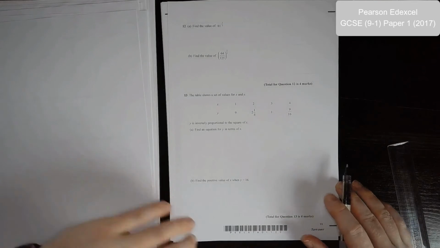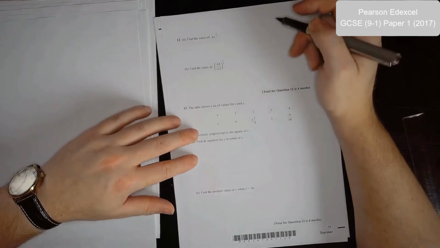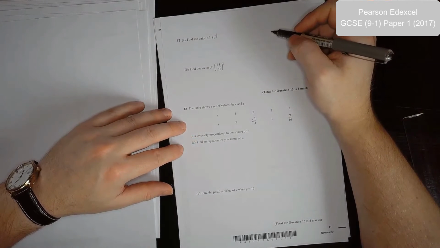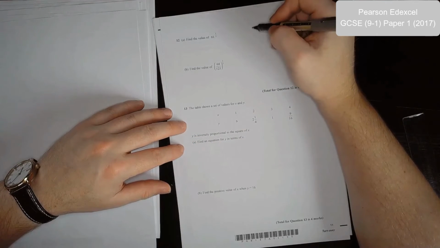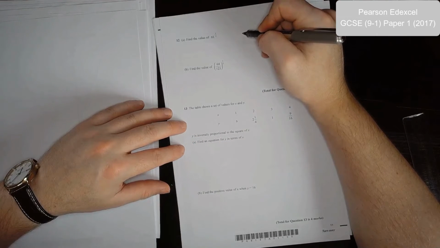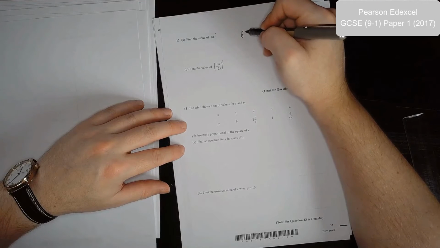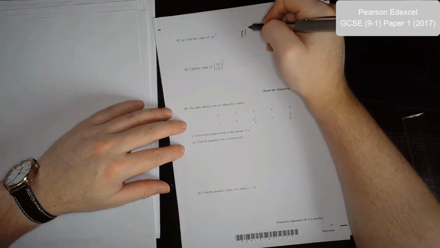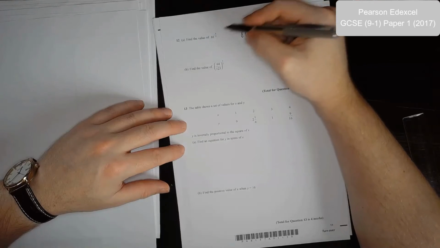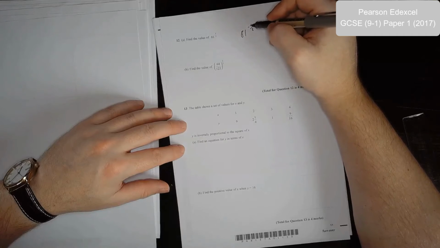Okay, question 12. Find the value of 81 to the power of minus a half. Okay, so there are two things going on here. There's the fractional power and there's the negative power.